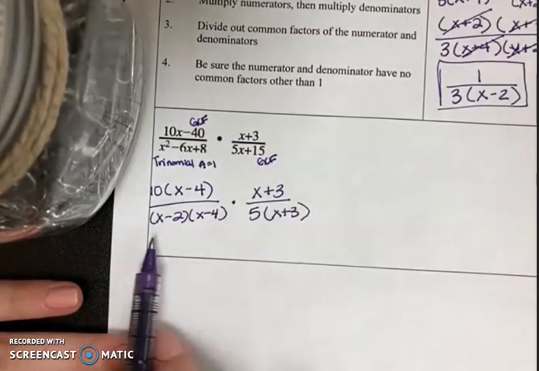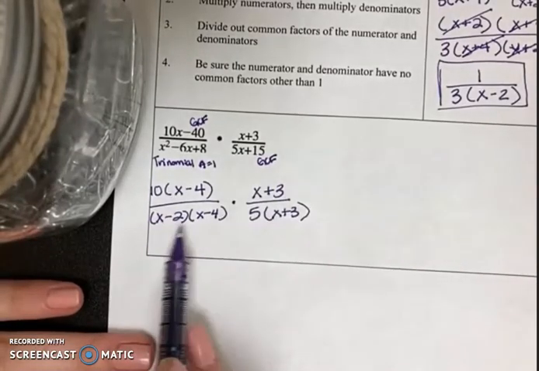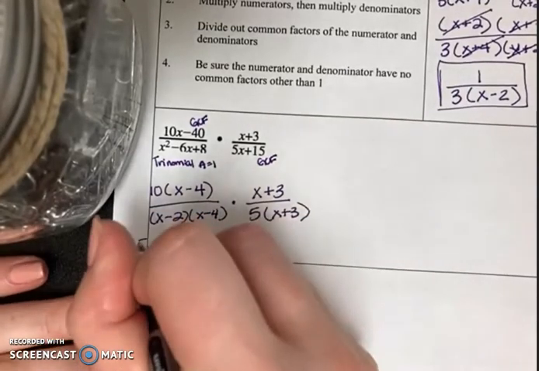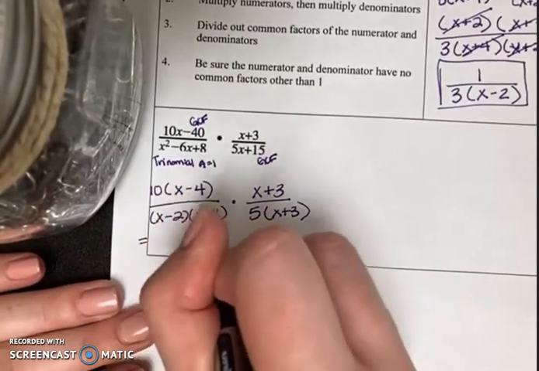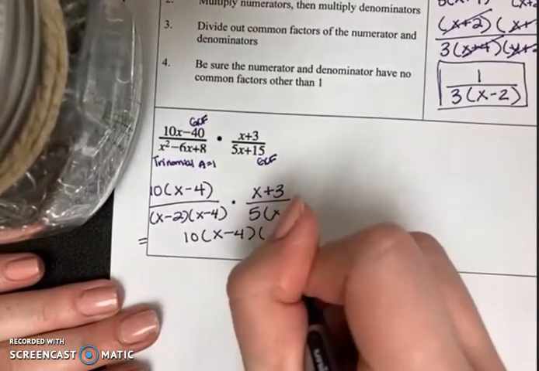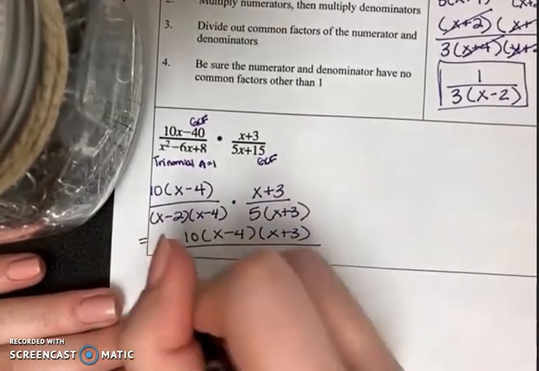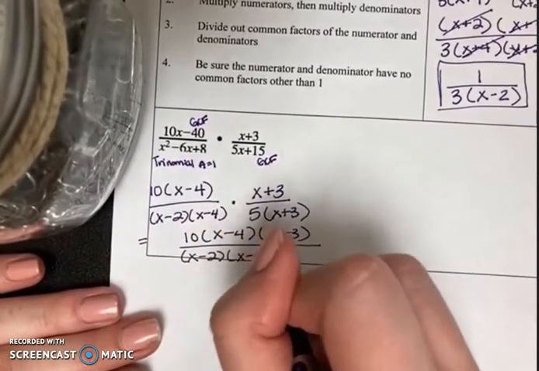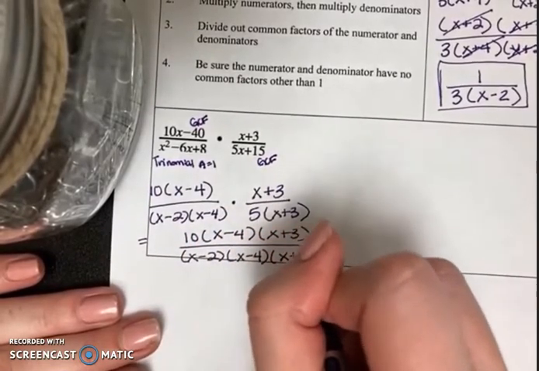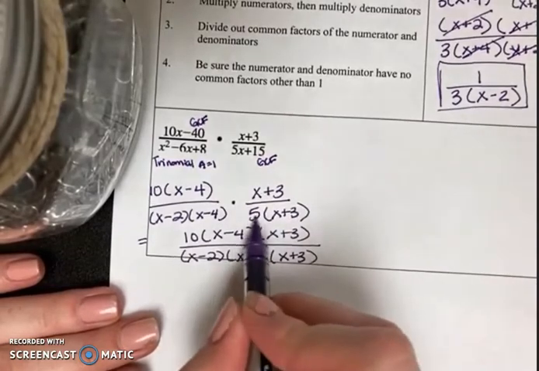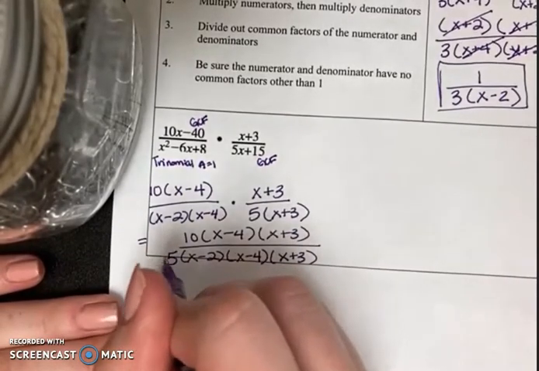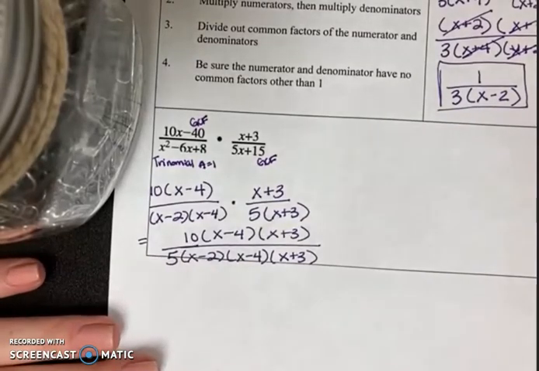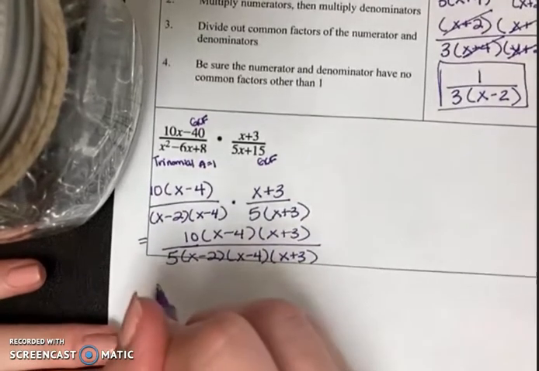Step 2 is to multiply across the numerator and the denominator. So I'm just going to rewrite this as 10 times x minus 4 times x plus 3, just showing everything that's being multiplied together. And then I'm going to rewrite the denominators as being multiplied together. I'm also going to take that 5 and move it out front, because that's going to make it easier when I'm simplifying the constants.